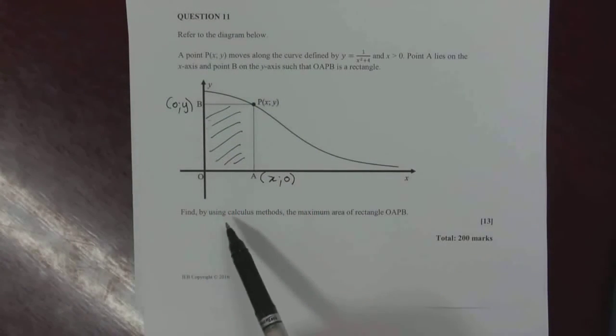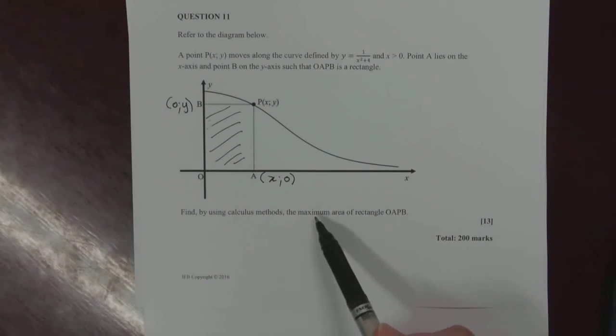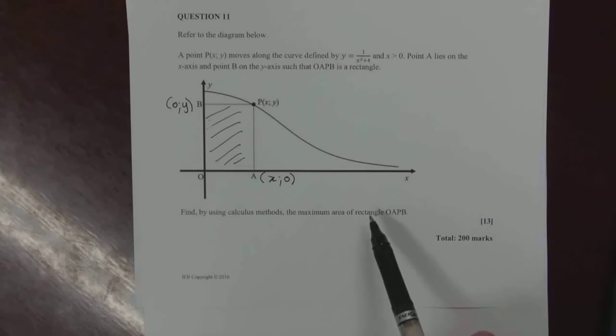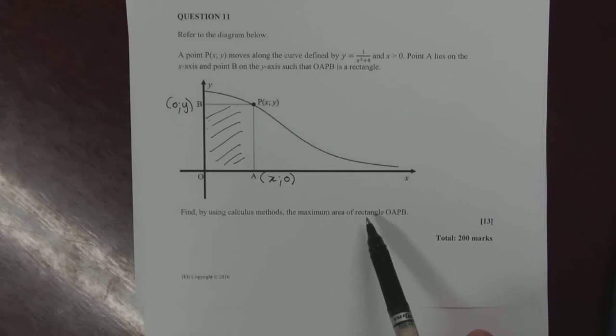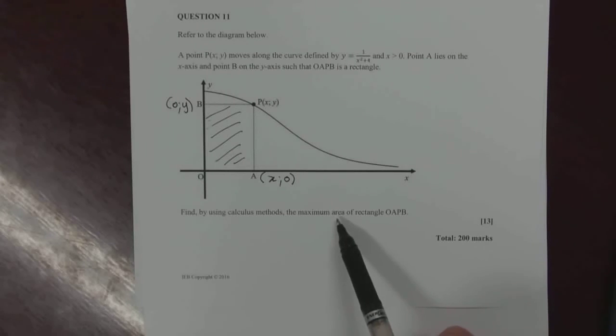And they ask, find by using calculus methods the maximum area of this particular rectangle. So first things first, going back to the whole principle, we have to start by saying to ourselves, what am I trying to maximize? I'm trying to find the maximum area of the rectangle.